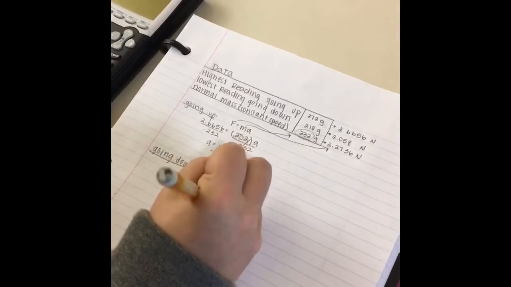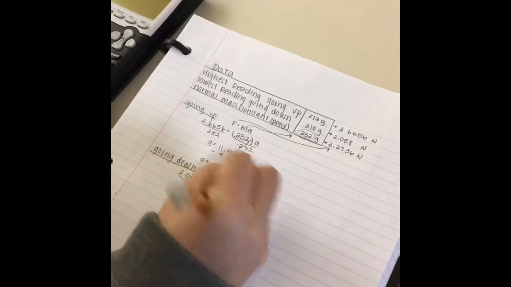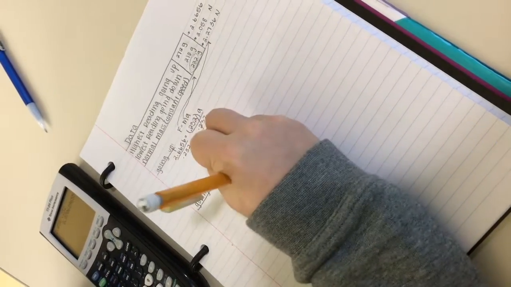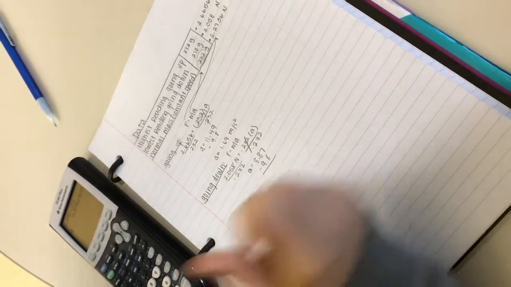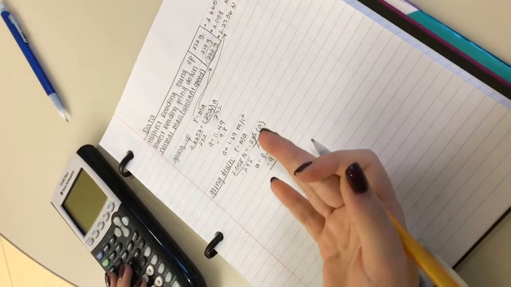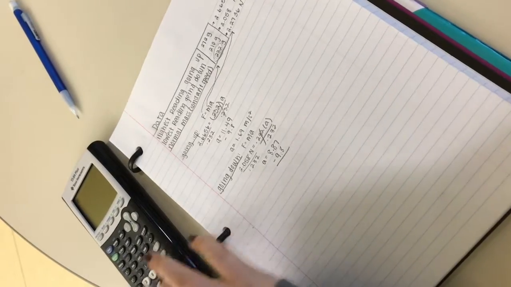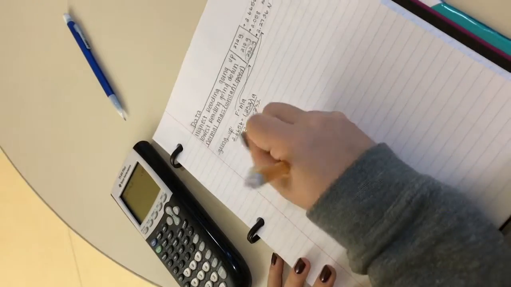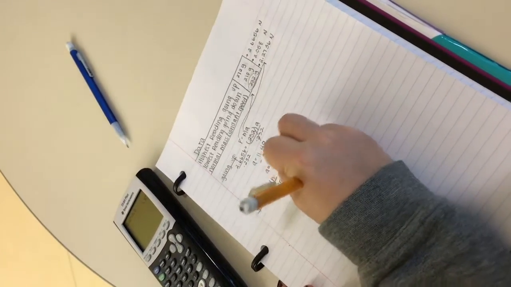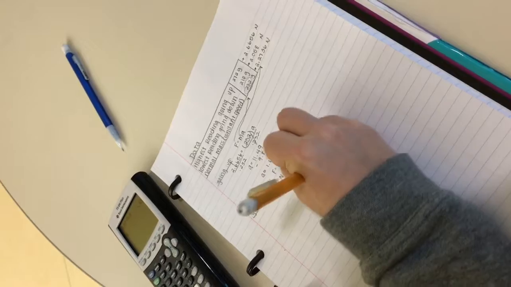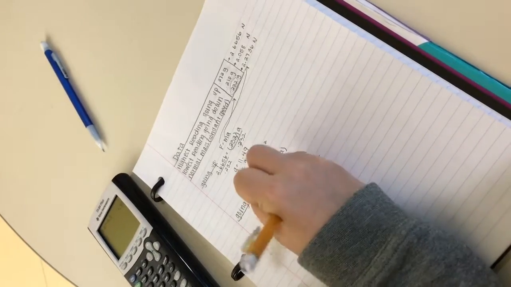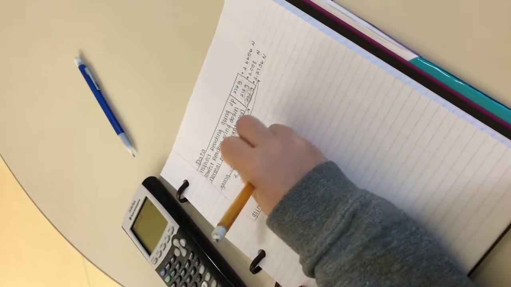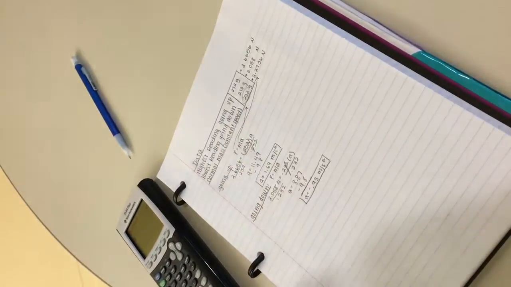Which then gives us 8.87. We still have to subtract 9.8 though, which is why that's going to give us the negative acceleration, because it's going down. Then we get an acceleration of negative 0.93 meters per second squared. And those are going to be our average accelerations for going up versus going down of just the elevator.